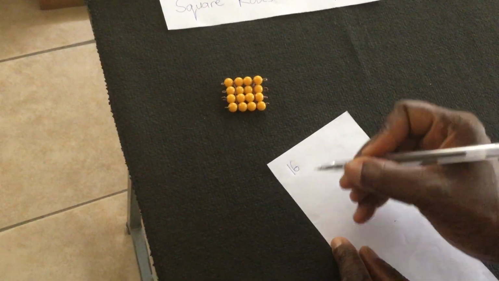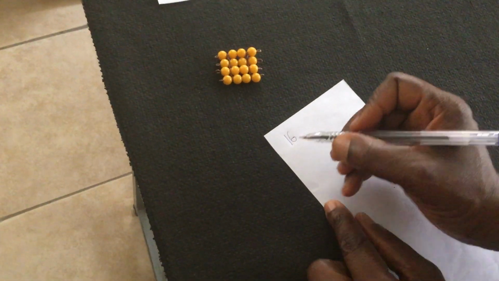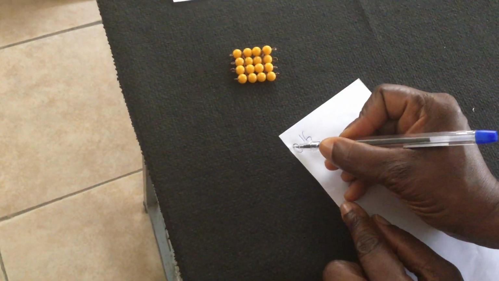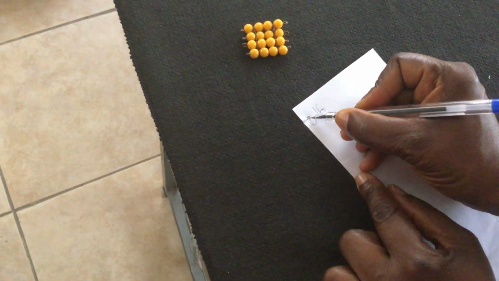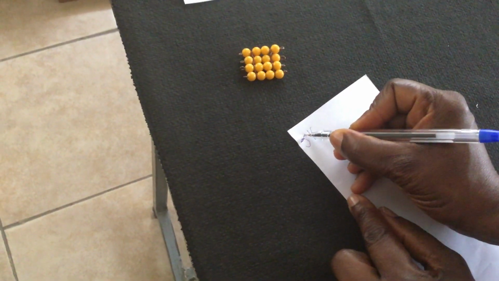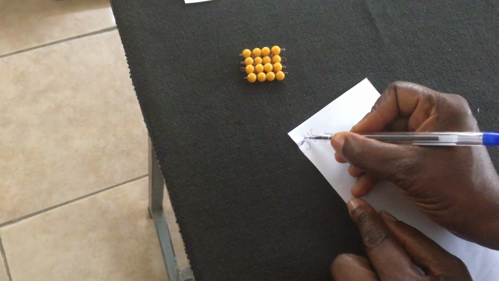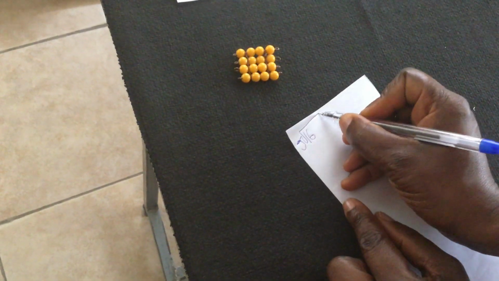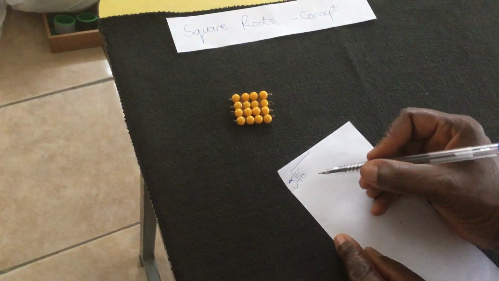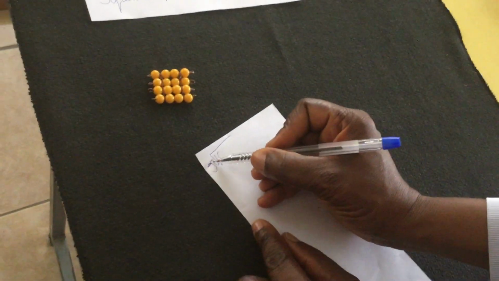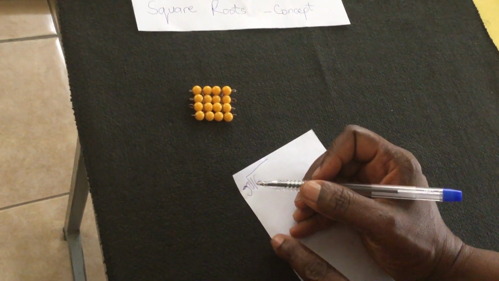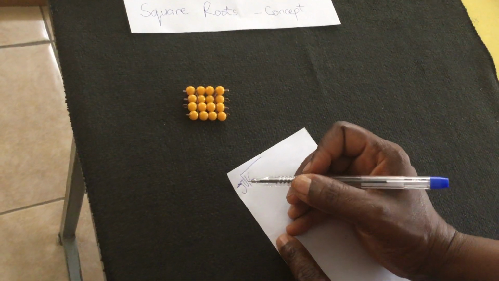In the past, this was how they used to write square root. This stands for radix, which means root in Latin.